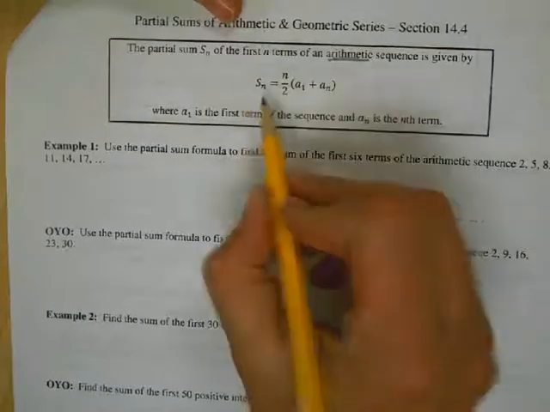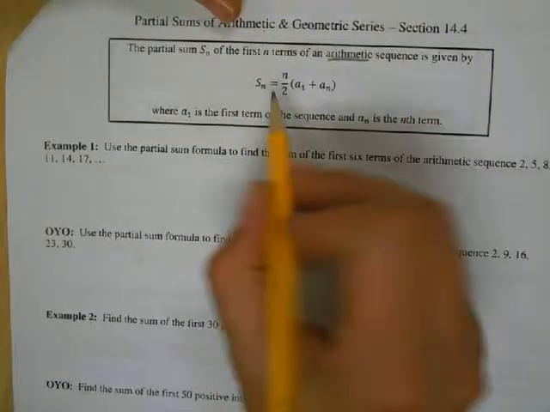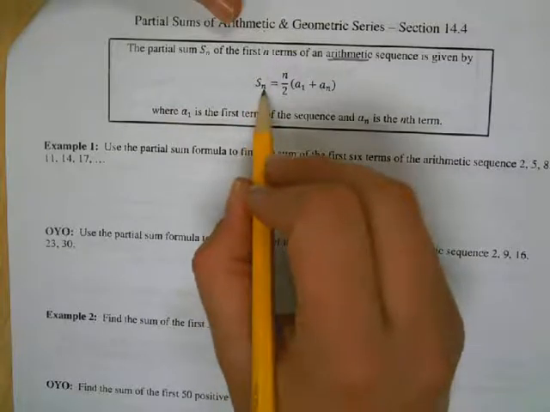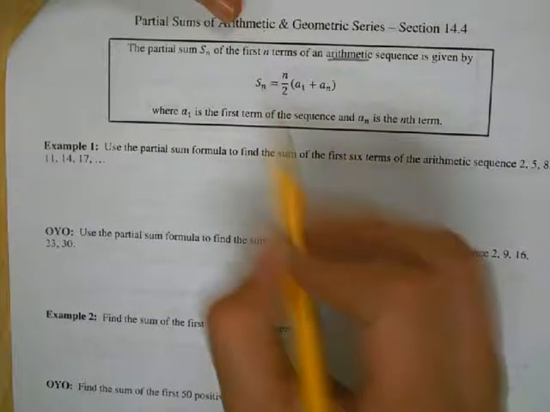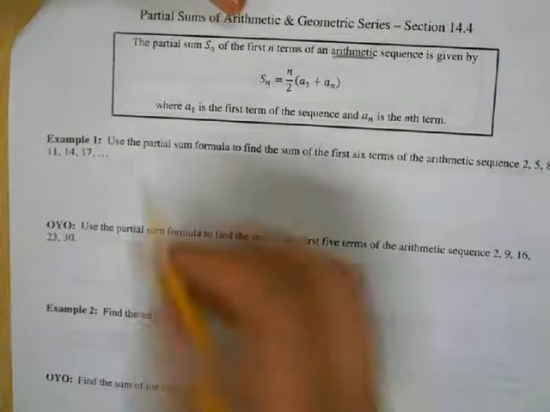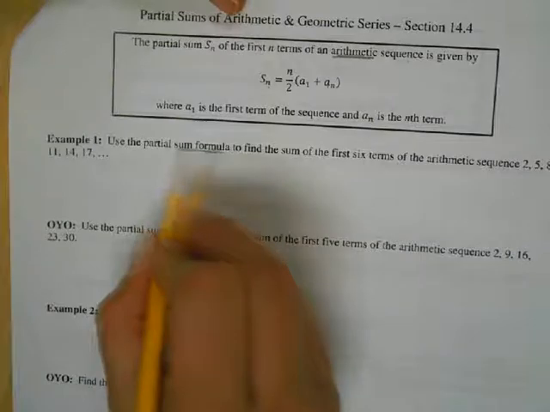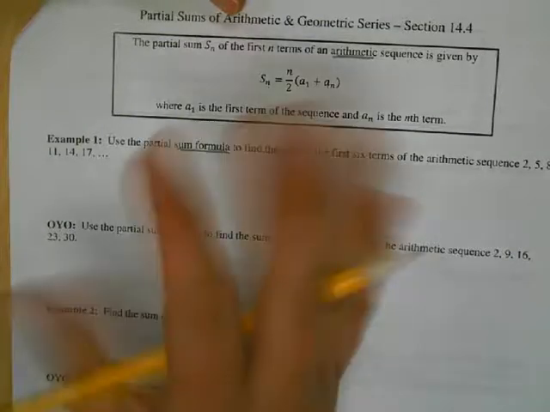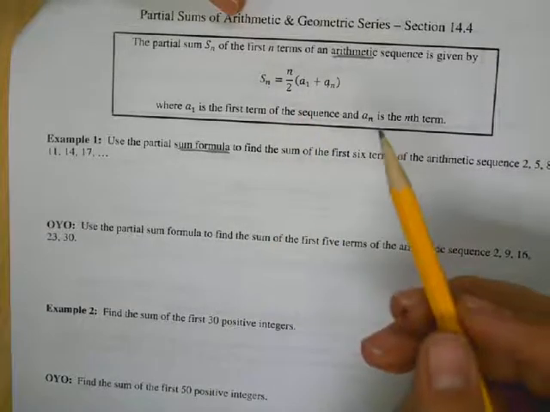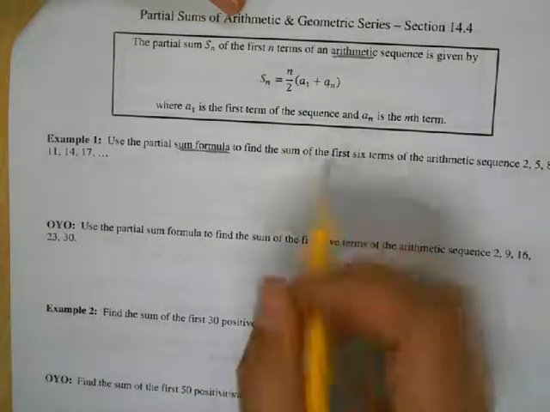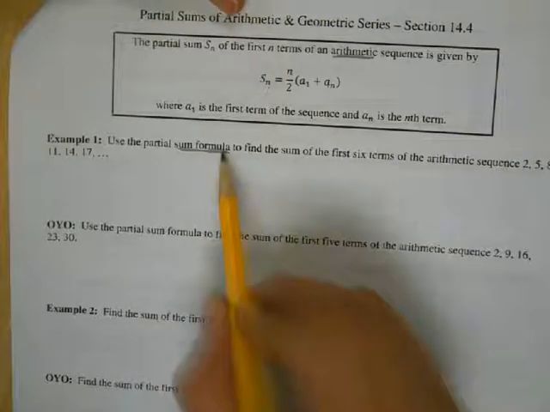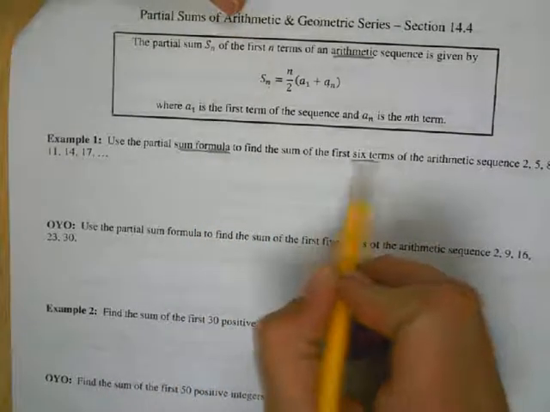So if you have an arithmetic sequence, okay, then I can find the partial sum. Remember, this means partial sum of however many terms there are. I put my n in there, using this formula. So for example, use the partial sum formula, so they tell me specifically to use the formula. Okay, if they don't say use the formula, then I can choose. I can either use the formula, which will be given to you on your test, or I can just add the numbers up.